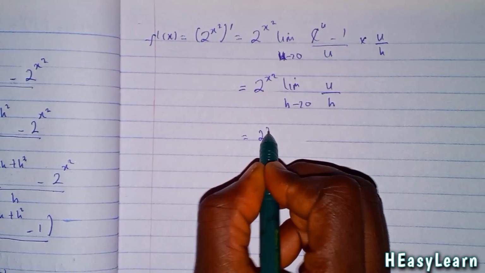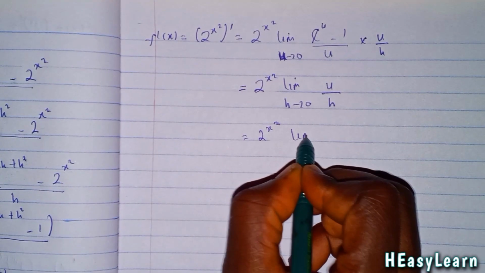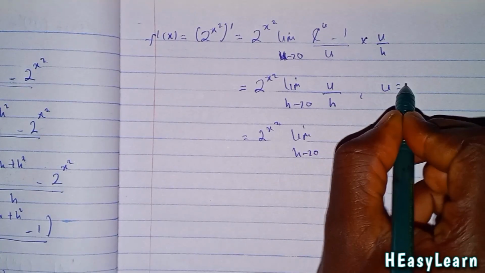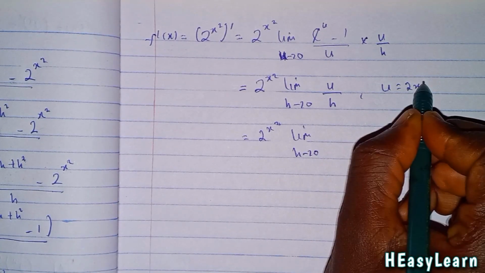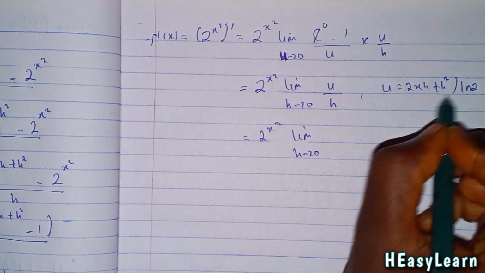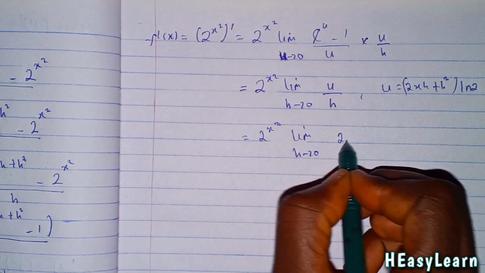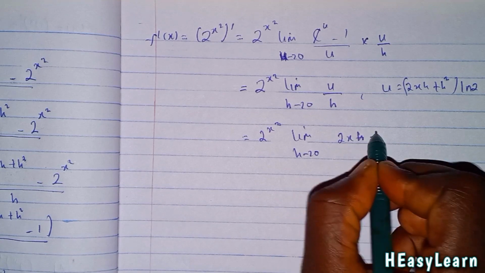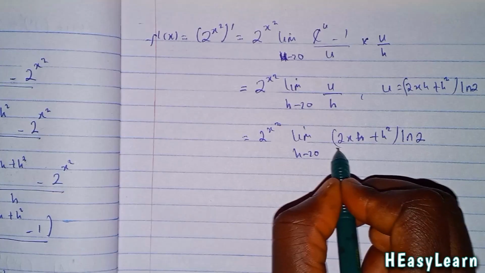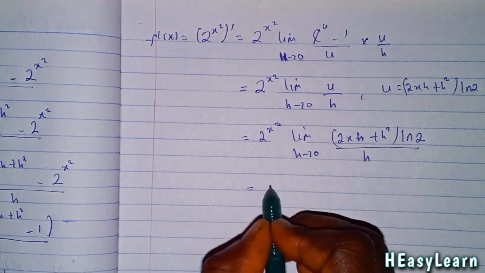This is the same thing as 2 to the power of x squared, the limit as h approaches 0 of u over h. From above, u is equal to (2xh plus h squared) ln 2, so we have (2xh plus h squared) ln 2 over h.